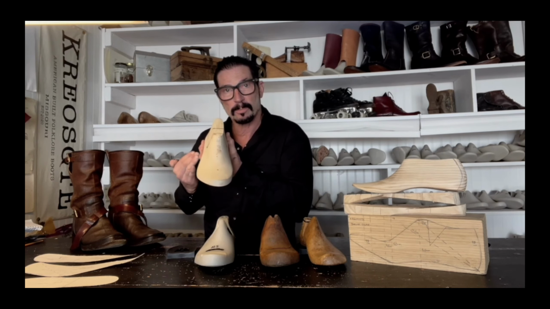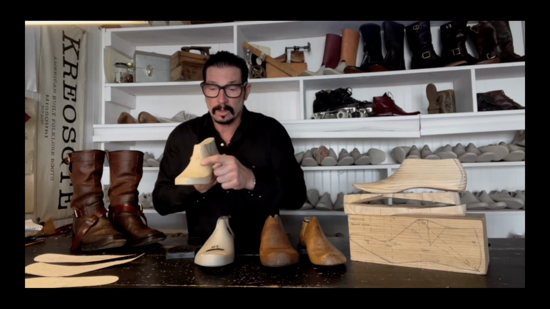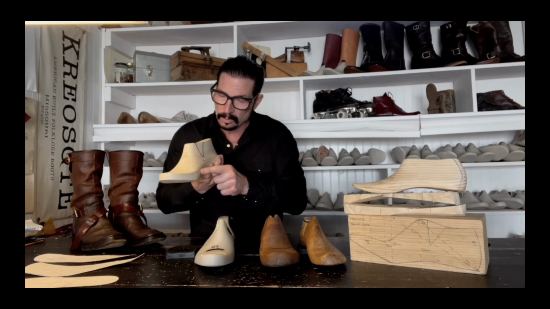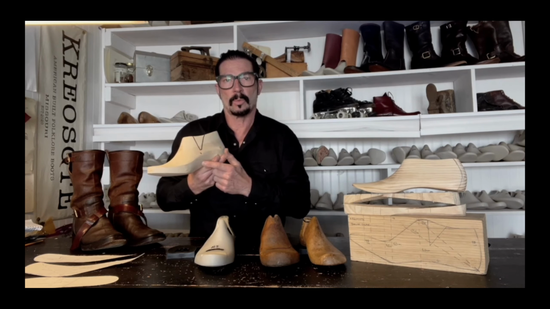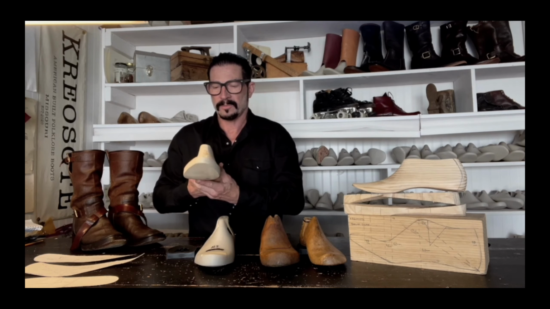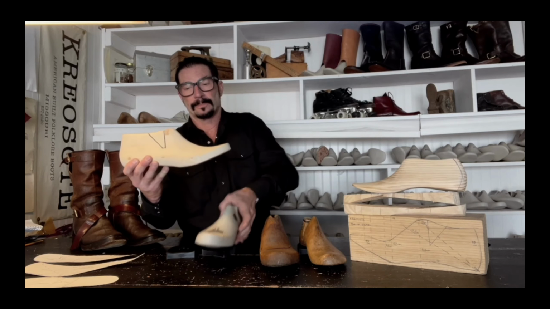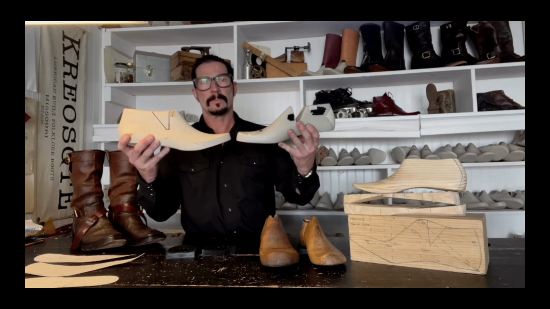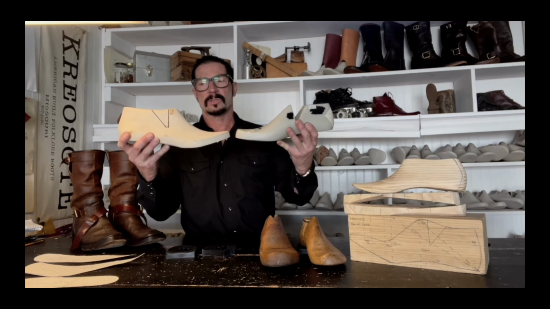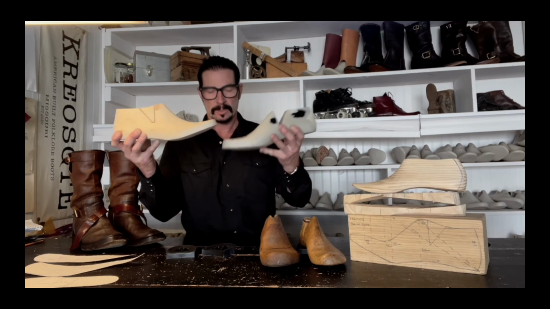It continues backwards and has what I would call a strong rail before it sweeps inward into the waist of the last. And you can tell the instep at the vamp point is much different.